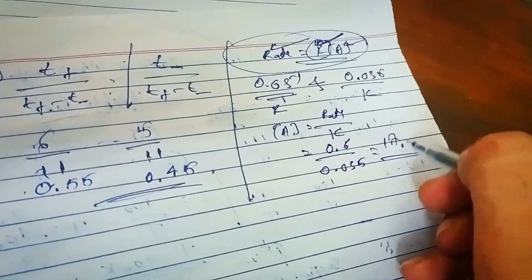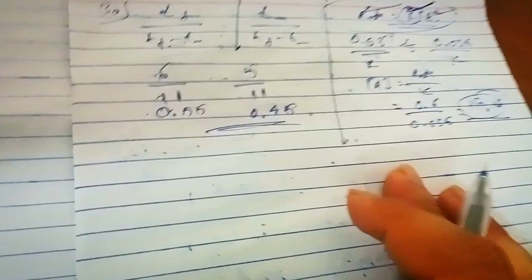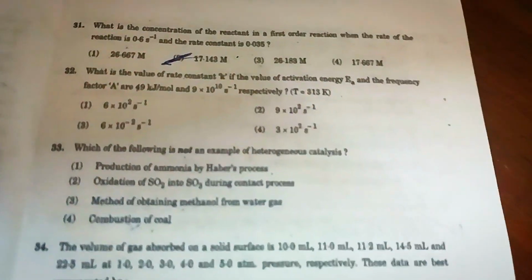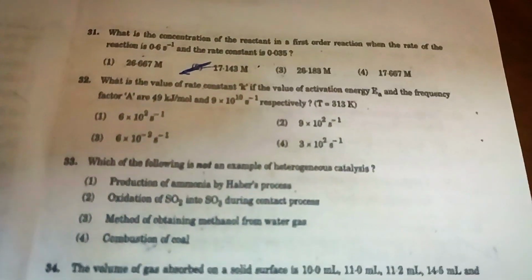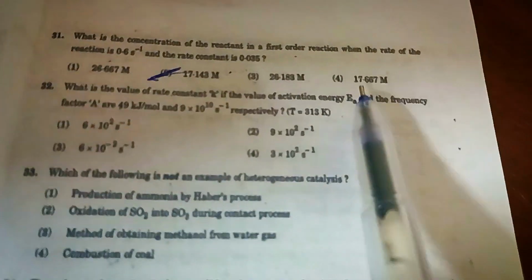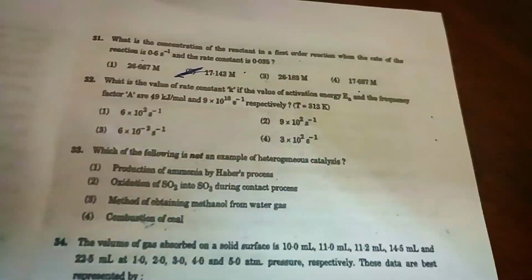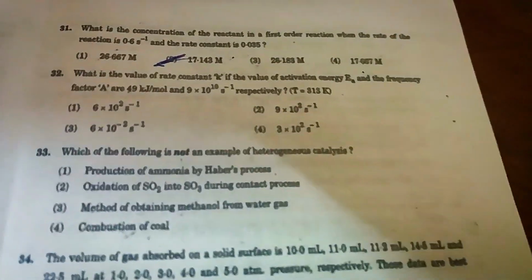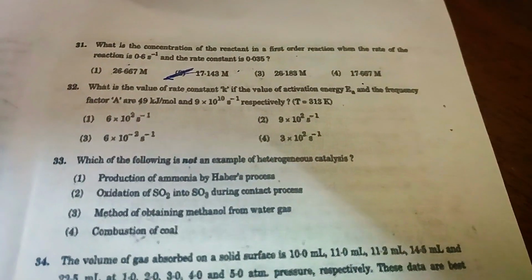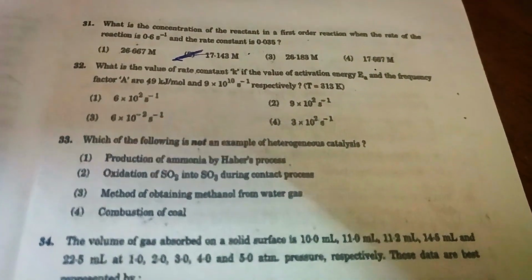The answer is 17.143 molar. They have also given an option like 17.667, but we can easily answer that it will be around 17 only.